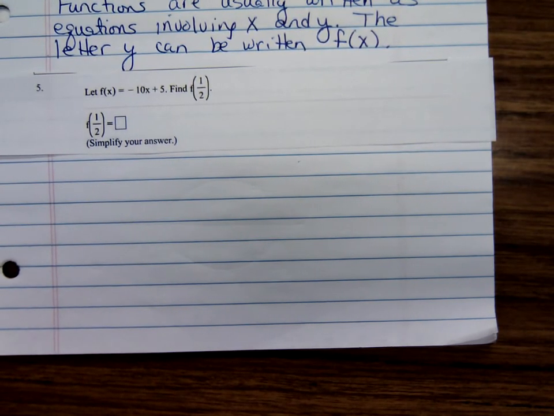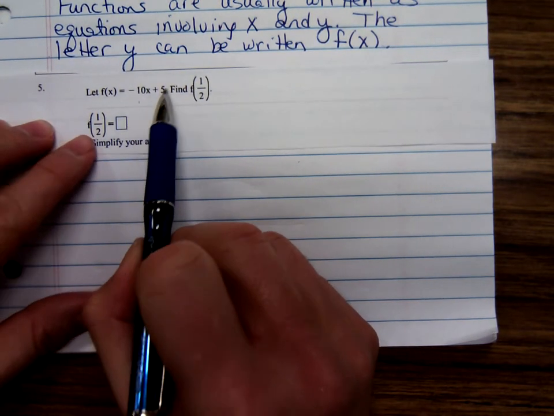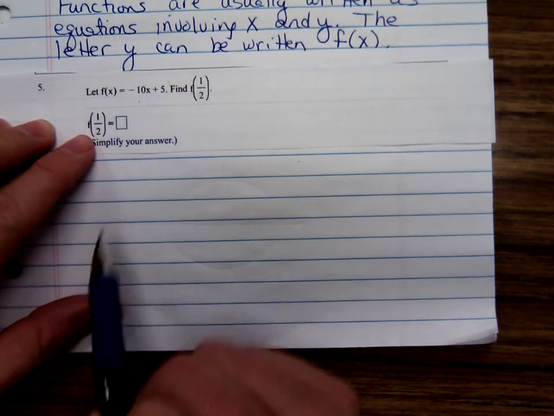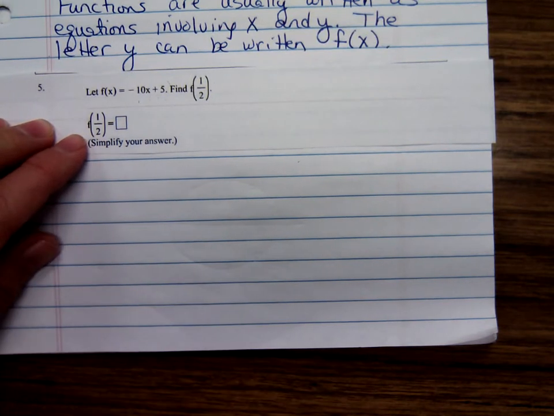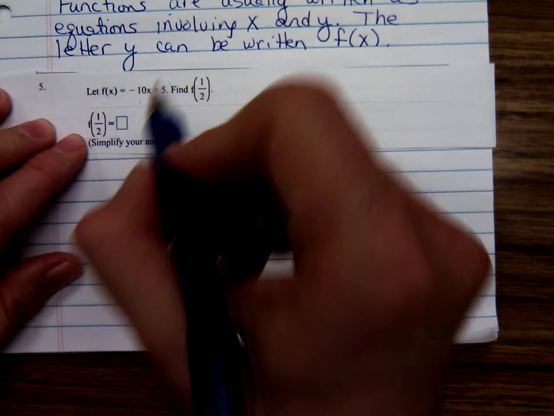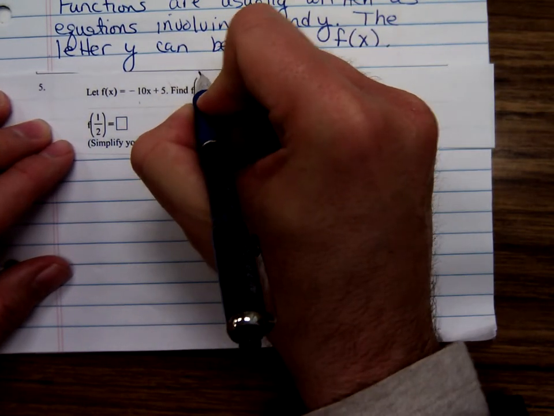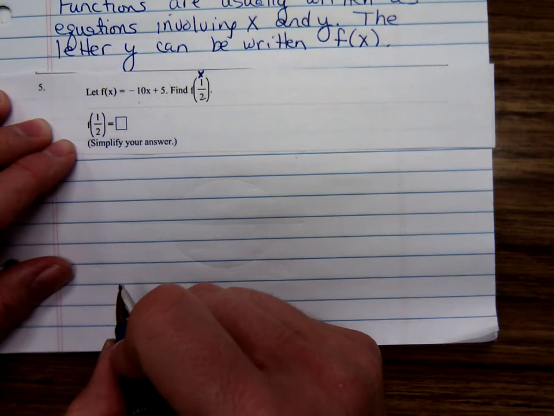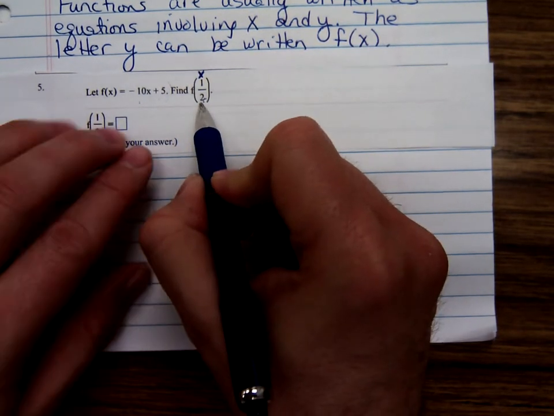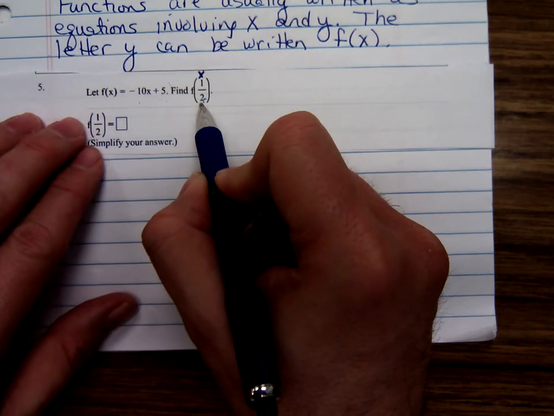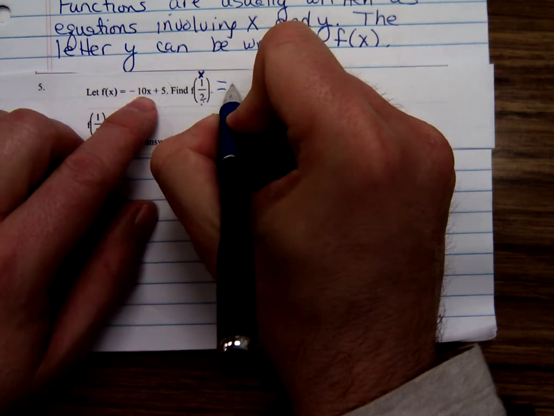So we have f of x equals negative 10x plus 5. Here's the rule that's going to assign every x value exactly one y value. Find f of 1/2. The number inside the parentheses, that's the x. So to find the corresponding y, what do you think we're going to do with that x? Yeah, plug it in there. Plug the 1/2 in for x.